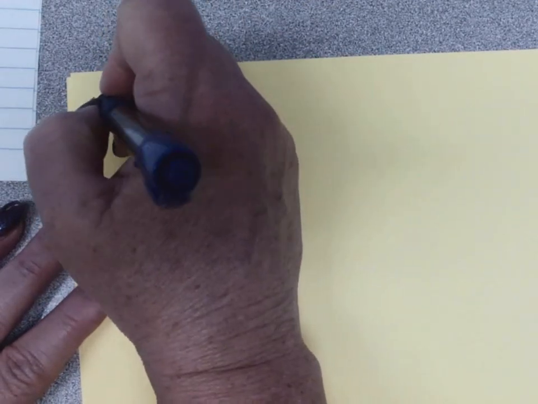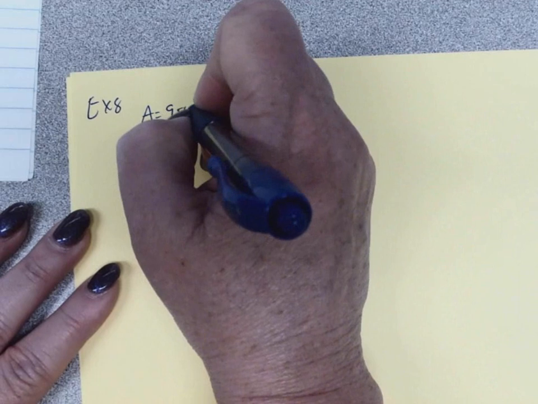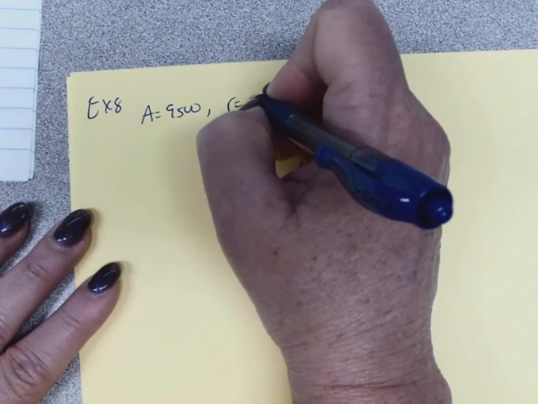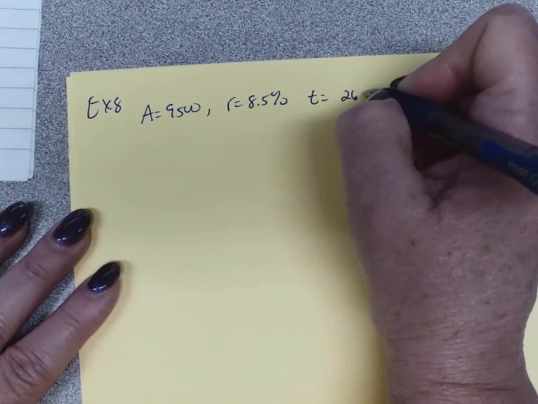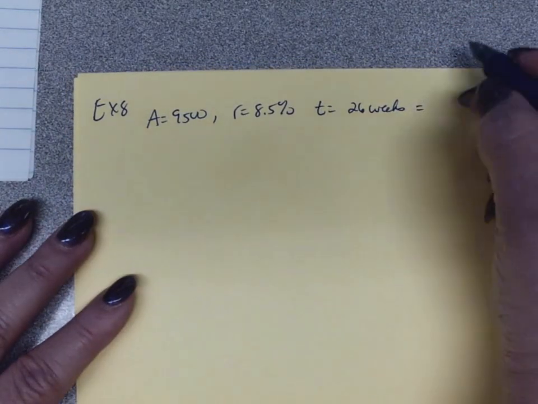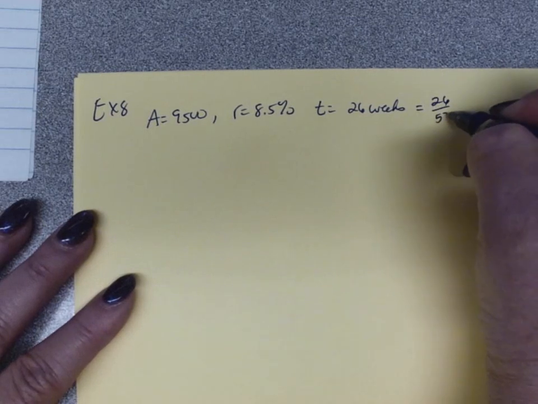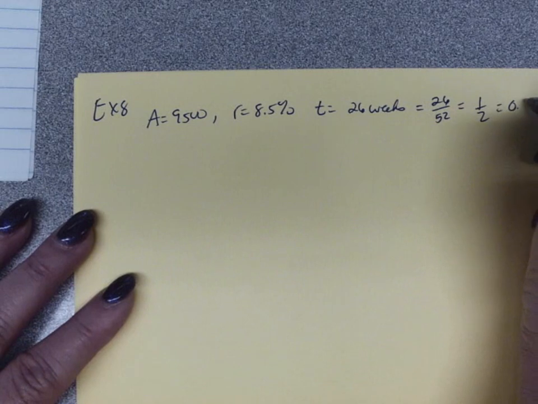All right, so for example 8, I'm going to write down what the values were in the example. And T equals 26 weeks. And 26 weeks will be 26 out of 52. And again, that's going to be 1/2, and we can write that as 0.5.